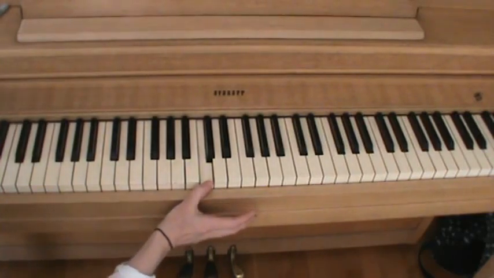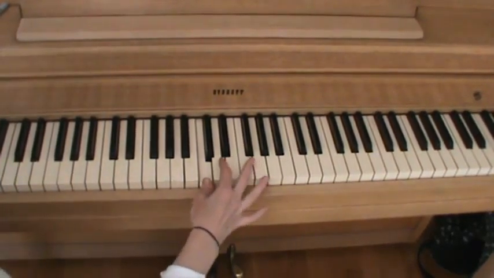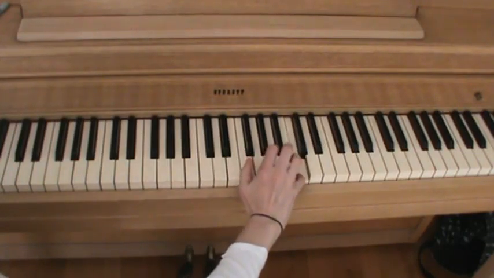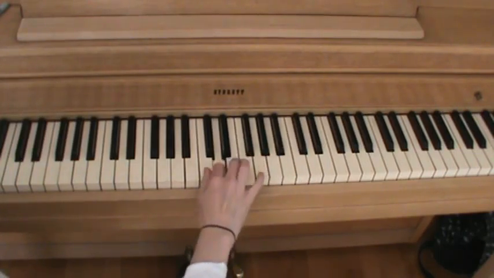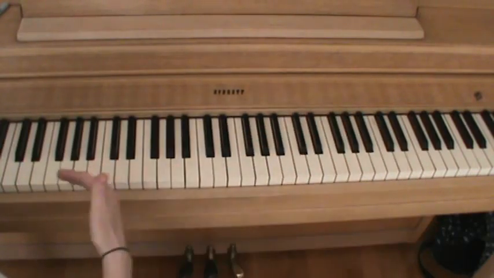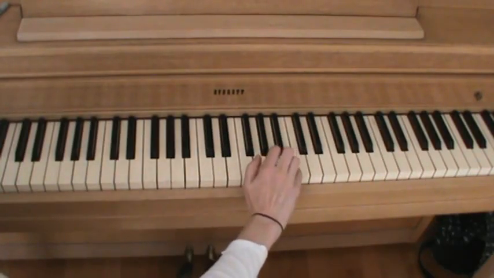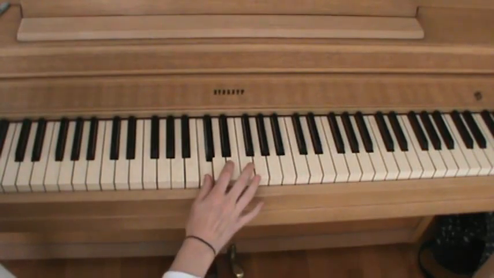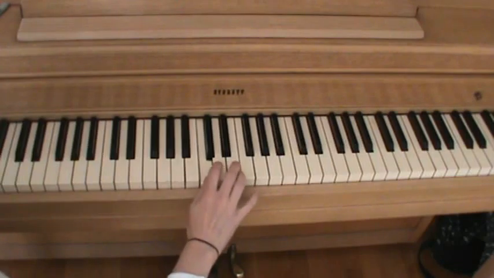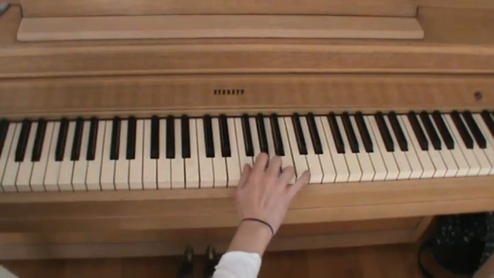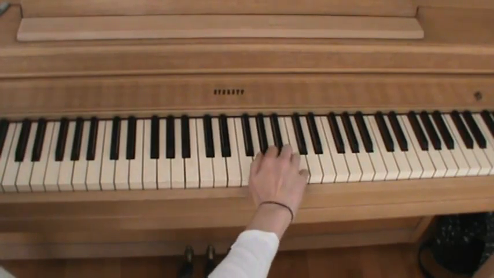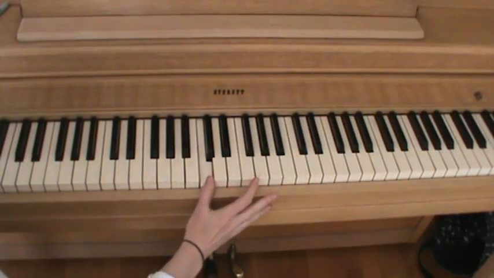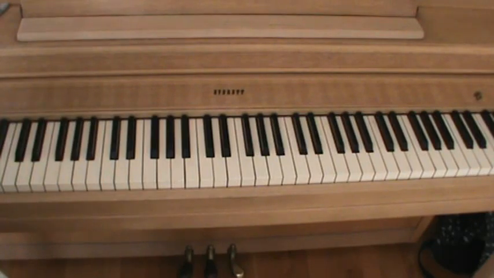When we go up the scale from low to high, it's called an ascending scale. When we go down from high to low, it's called the descending scale. So here's ascending, going up. And here's descending. And that was an ascending and descending C major scale.